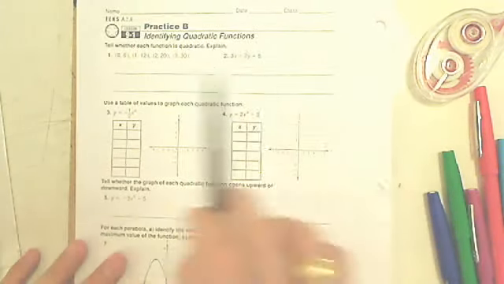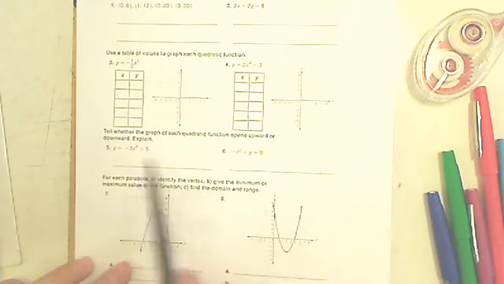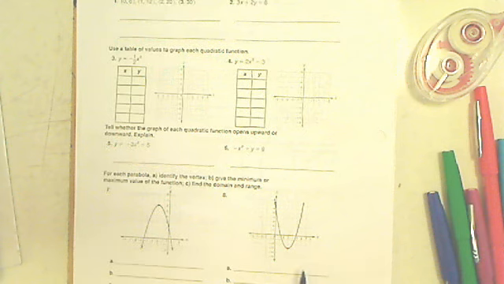On the back page, same thing. Number 3 and 4, you're graphing it. Draw the U. 5 and 6, up or down. 7 and 8, identify the vertex, the min or max, and the range. Simple, not hard. Substitute paperwork. If you need to, you can go by.